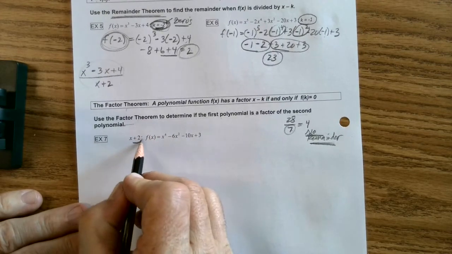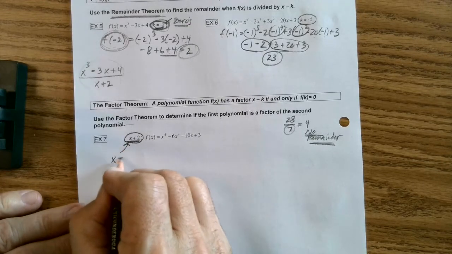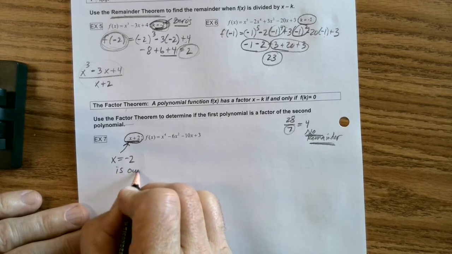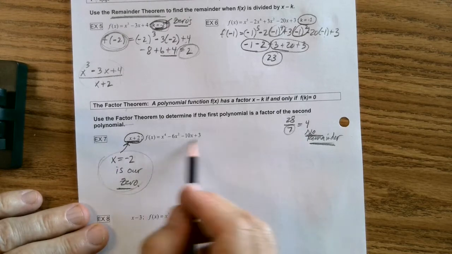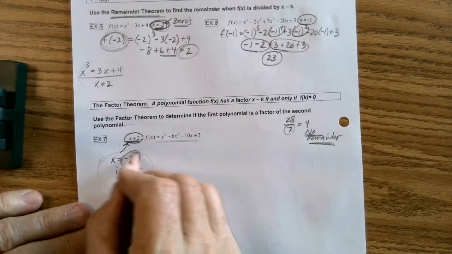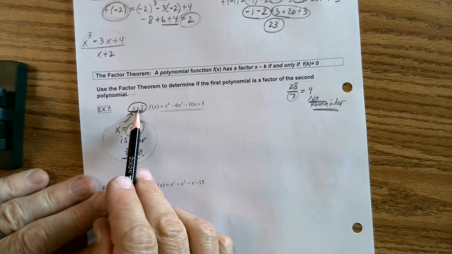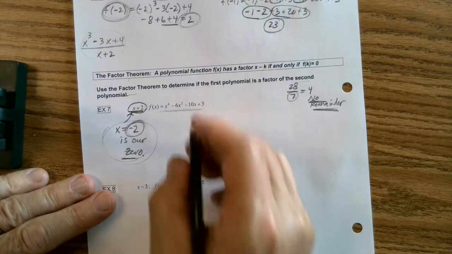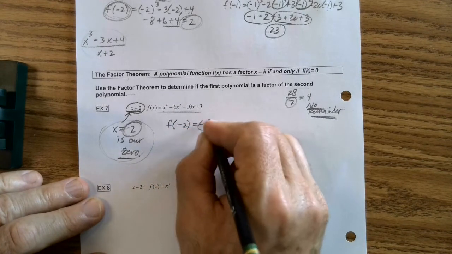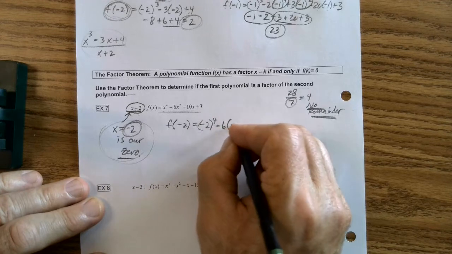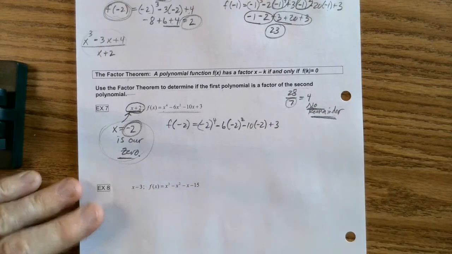Well, here's the twist. If they say, hey, check into this, they're actually saying x equals -2 is our 0, and let's see if it goes into this evenly by just plugging in -2. You see, this one, they just give you your 0. This one you have to think a tiny, tiny bit to figure out what your 0 is, then plug it in. So I'm going to go f of -2 equals -2 to the 4th minus 6 times -2 squared minus 10 times -2 plus 3.